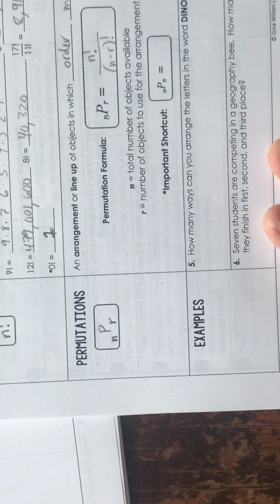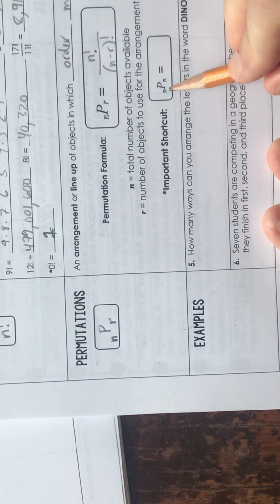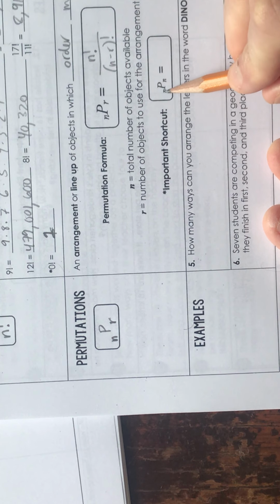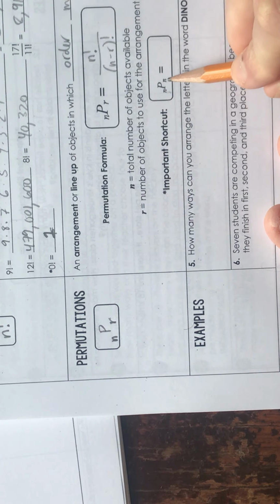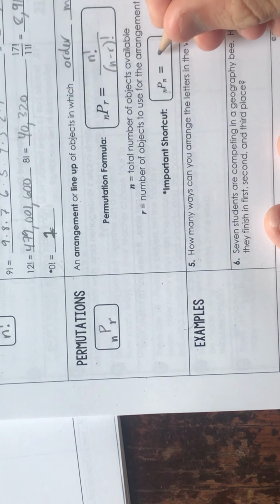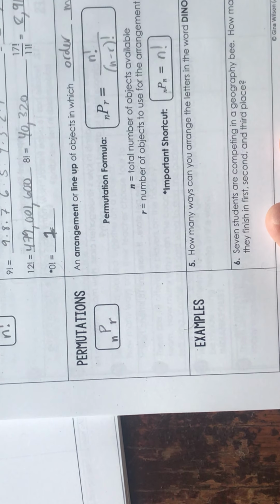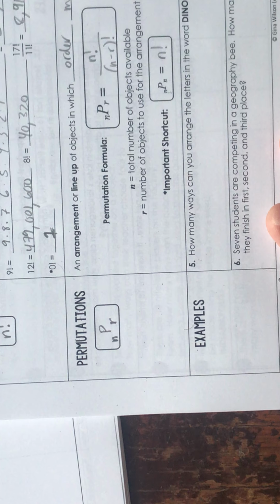An important shortcut: if you have N total objects and you're arranging all N objects as well, that's just going to be N factorial. That'll be pretty easy if you're arranging the same number of objects that you have.